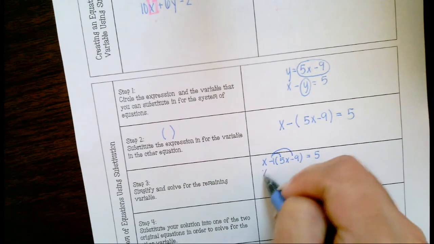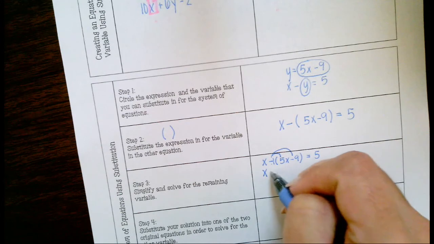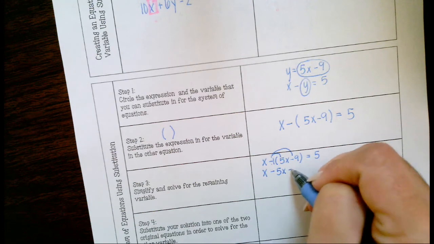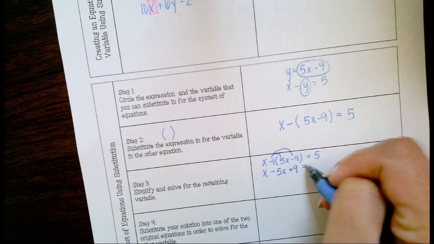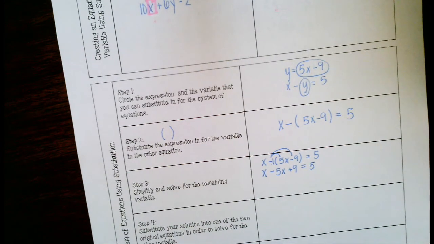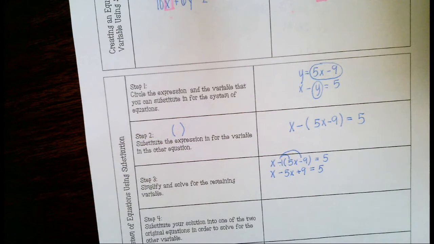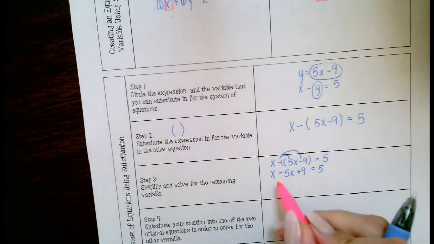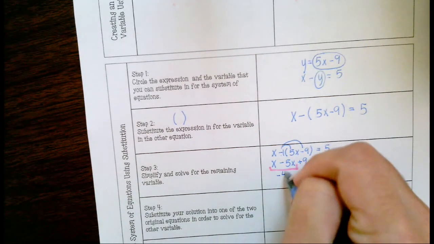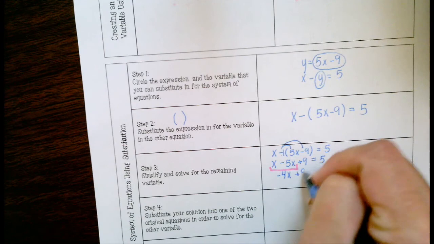So I have x, -1 times 5x becomes -5x. -1 times -9 becomes +9 is equal to 5. All right, next is combine like terms. If we look at this, x and -5x are my like terms on the same side of the equal sign, so I'm going to combine them. x minus 5x gives me -4x plus 9 equals 5.